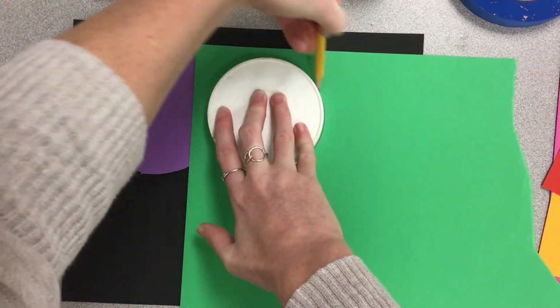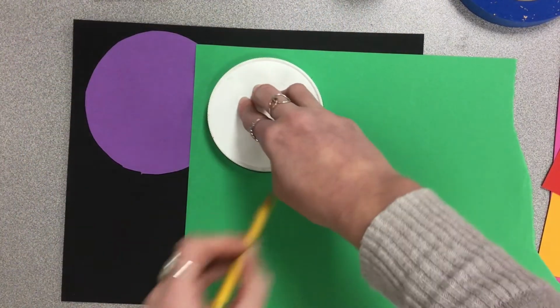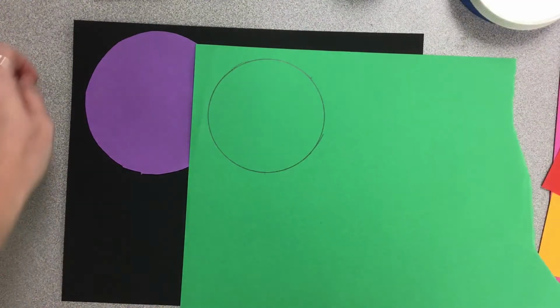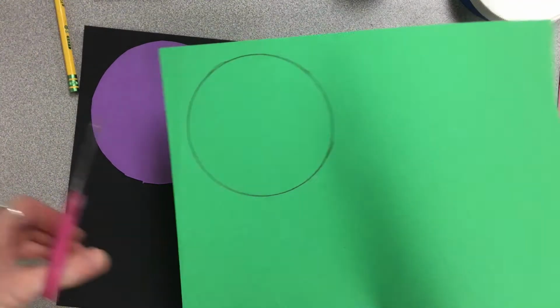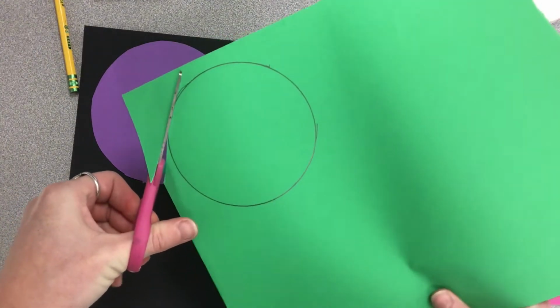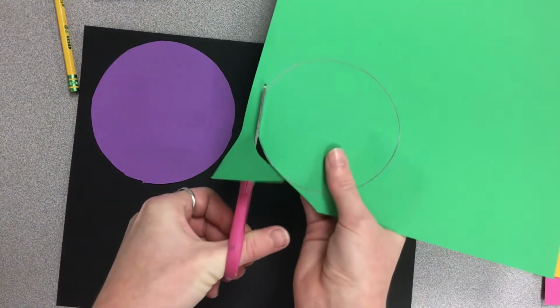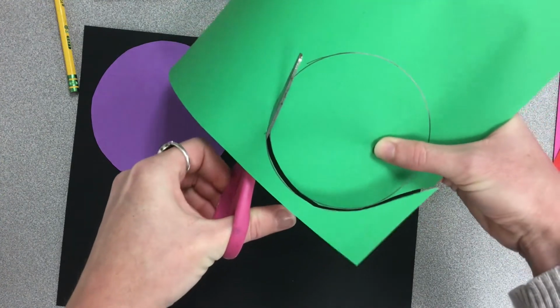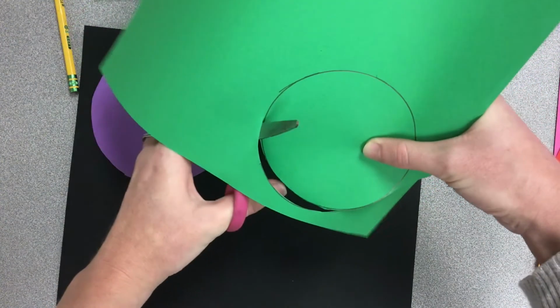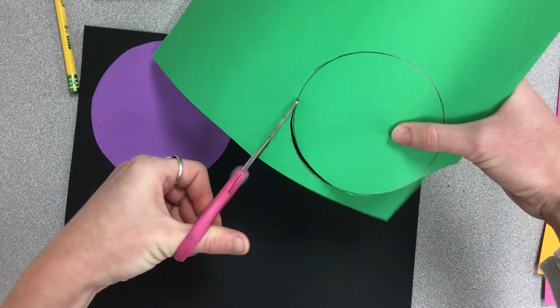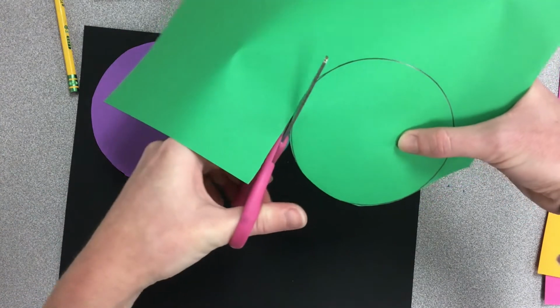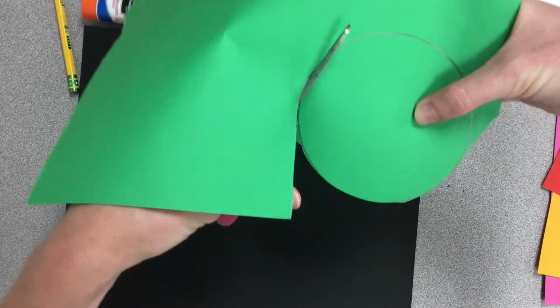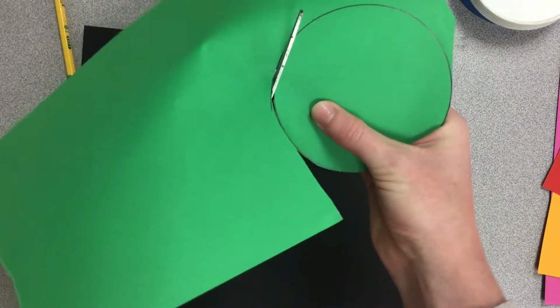It's okay if we make a mistake. Tracing around that, lifting that up, and then I'm going to use my scissors to cut as best as I can around that green circle, turning my paper. And if it's hard to cut, we can always cut this part off, and that'll make it a little easier to get to the rest of that color and cutting it out.